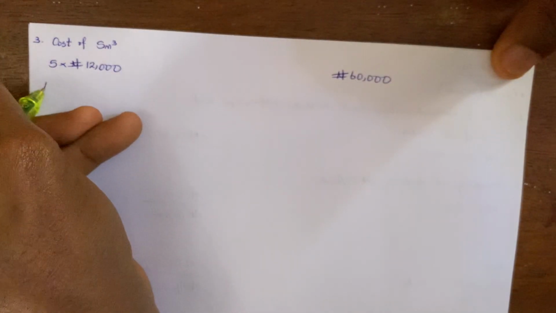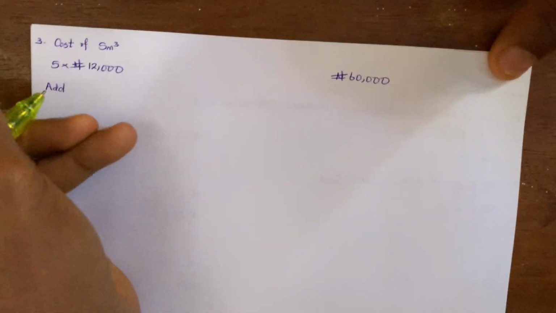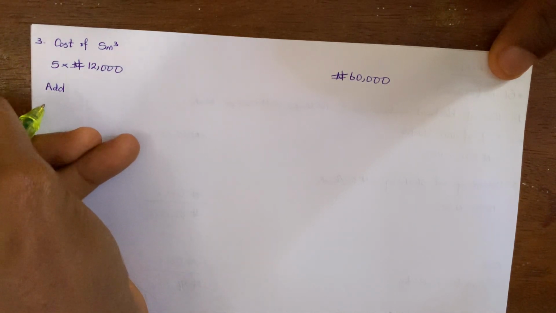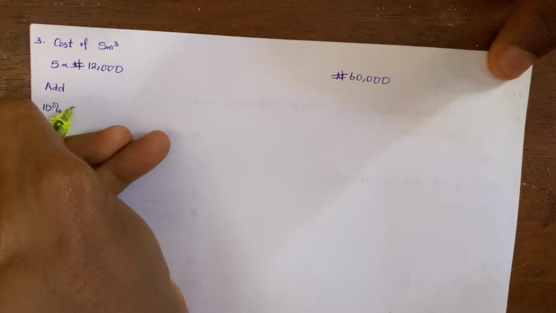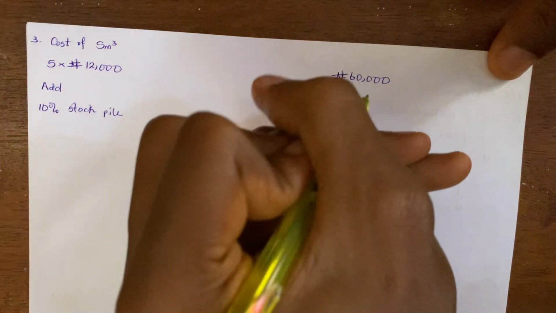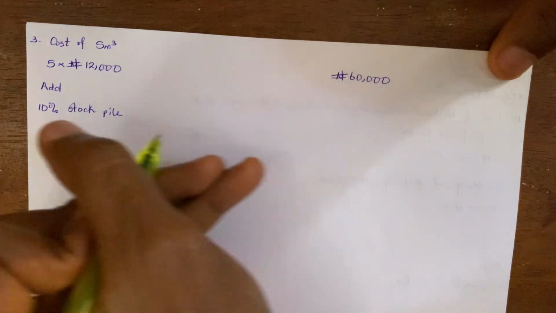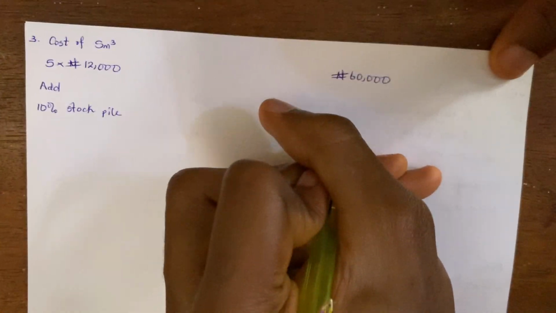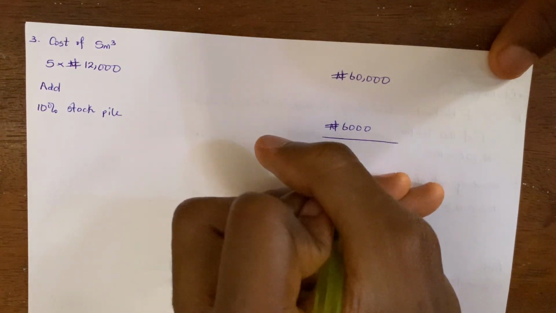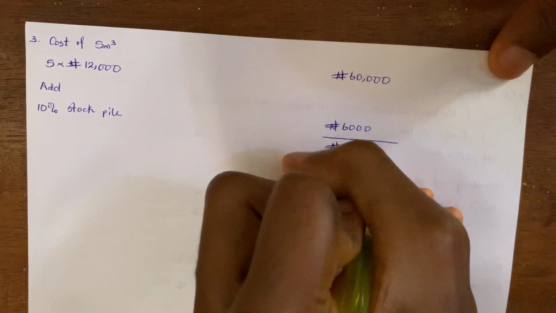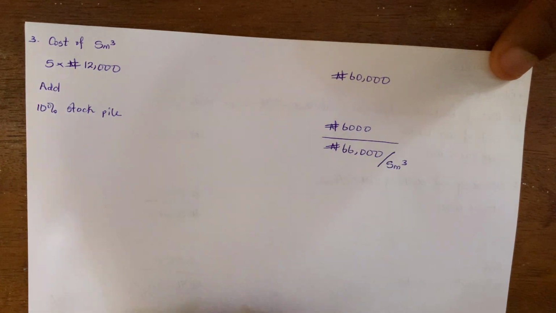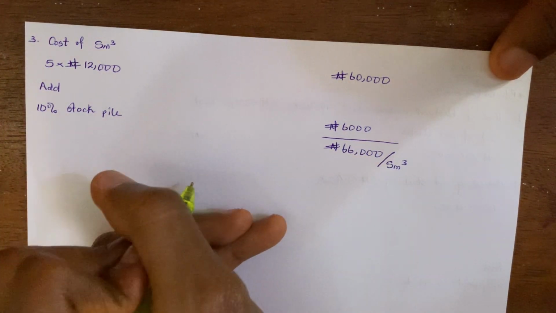So we're now going to be adding 10% stockpile on the cost for 5 meter cube of sand. So add 10% stockpile or waste. So 10% of 60,000 is equal to 6,000 naira. So when you add the two of them together, we're going to be having about 66,000 naira per 5 meter cube of sand. So we now need to do our summary for the mortar.